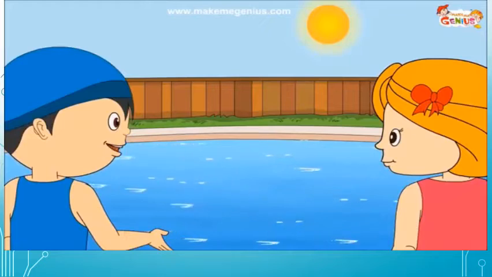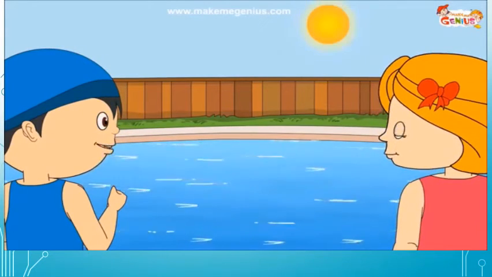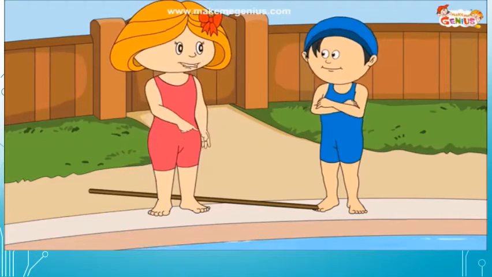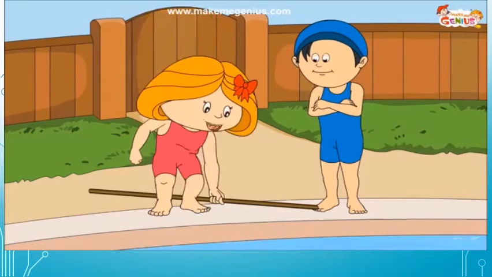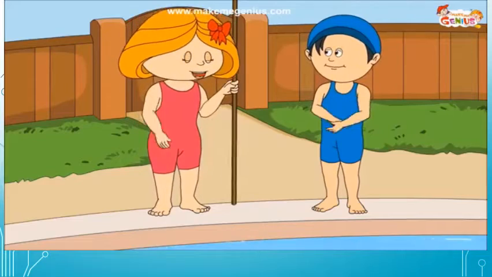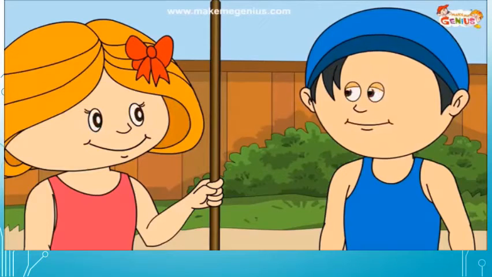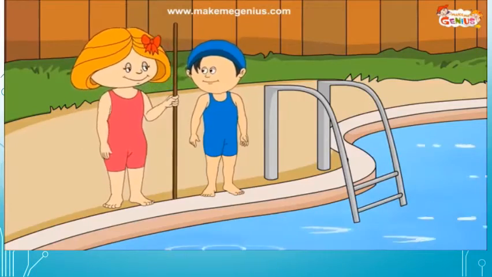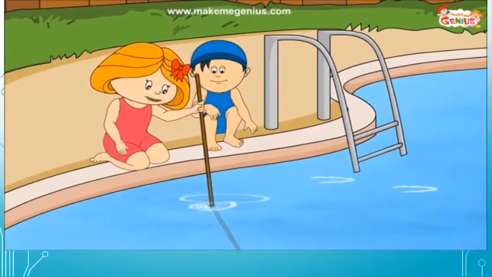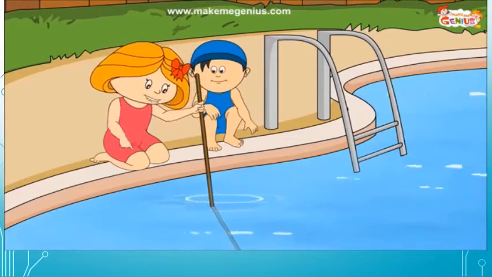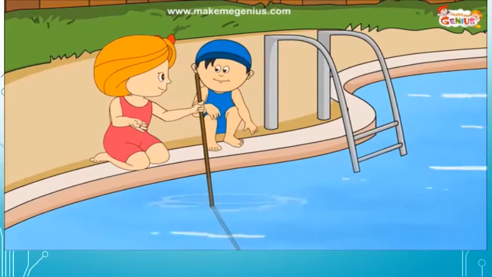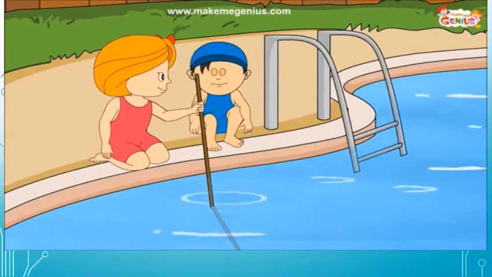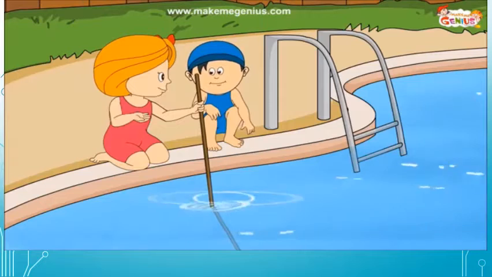I want to swim, but I'm scared. I don't know how deep this pool is. Hold on. Let's use this stick to check the depth of the pool. Can you see that its length is bigger than you? Let's put it in the pool. Okay. See? Half of the stick is outside, so you can go inside. It's not very deep. But look, Jenny, the stick looks bent. Yes, but it is not bent.